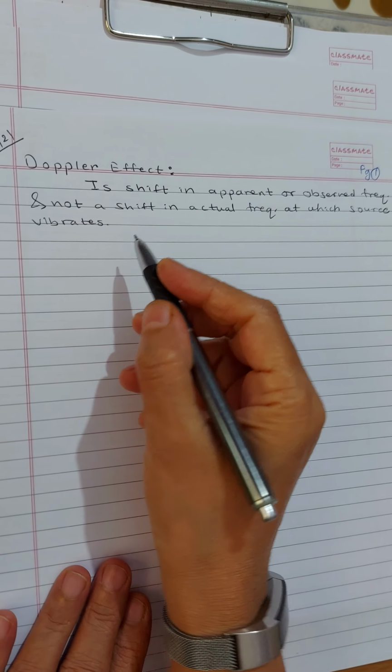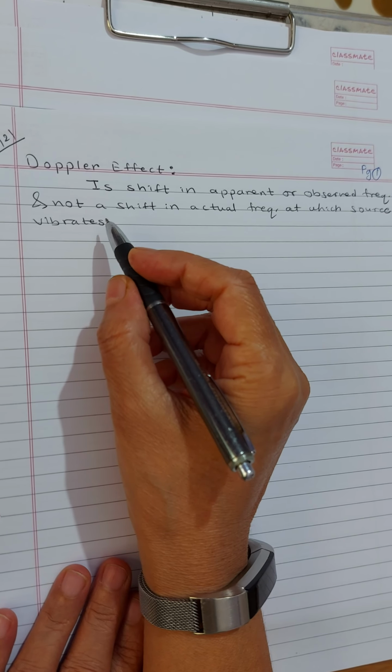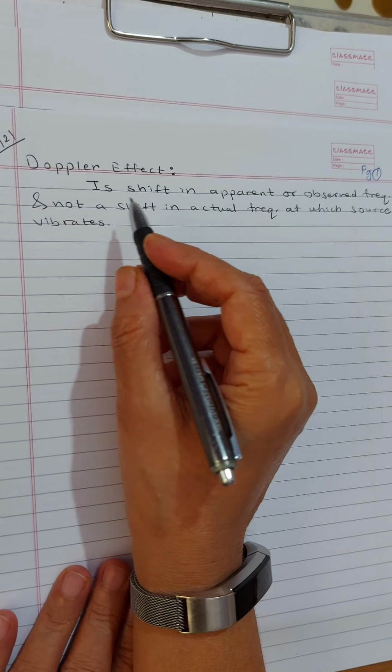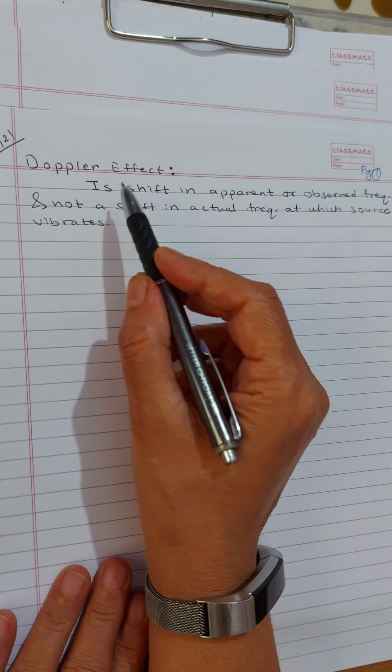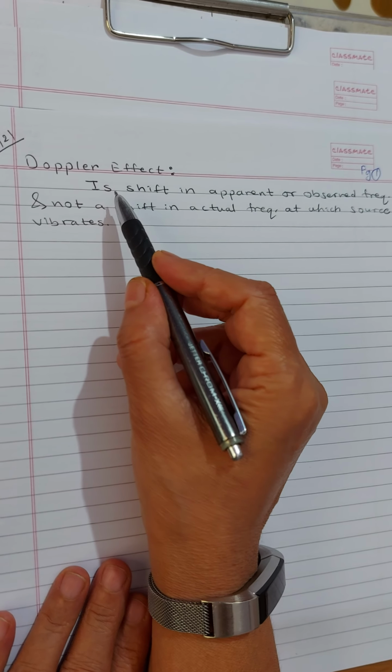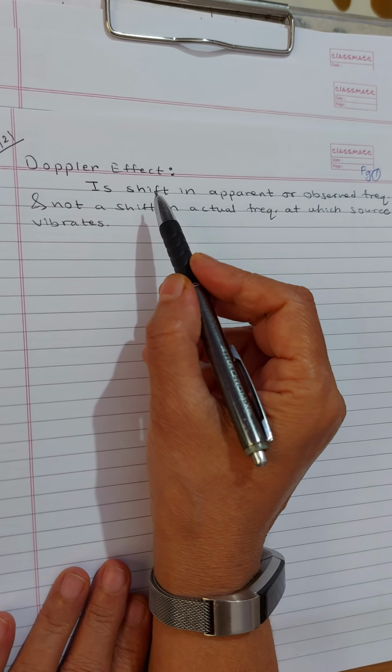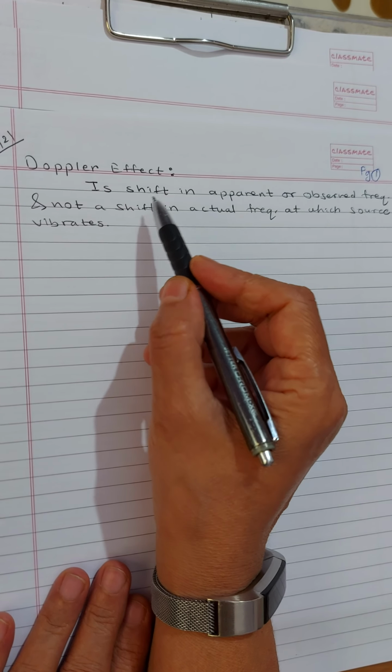Hello students, today we will see a very important topic and the last topic of your syllabus, which is Doppler effect. Now what is Doppler effect? We will see the definition first and then we'll go for the expression for the apparent frequencies and different cases.